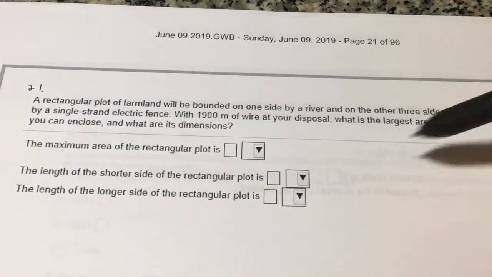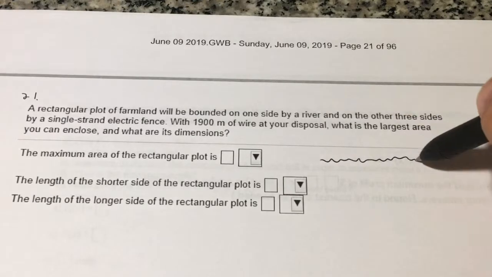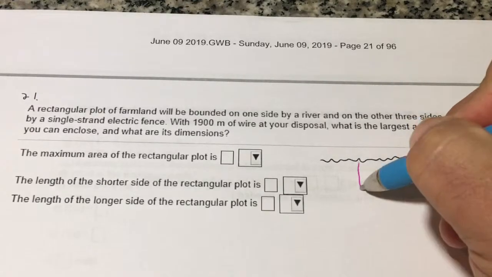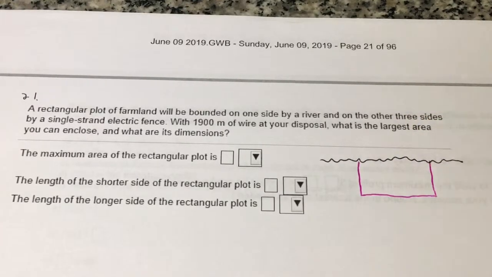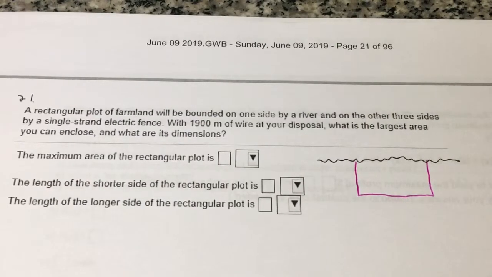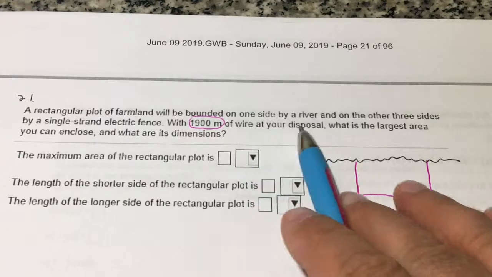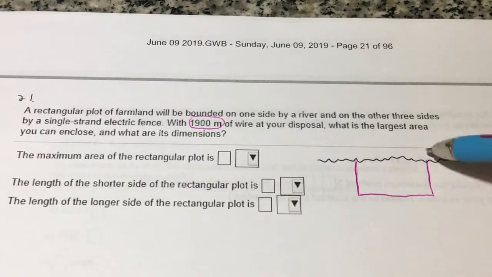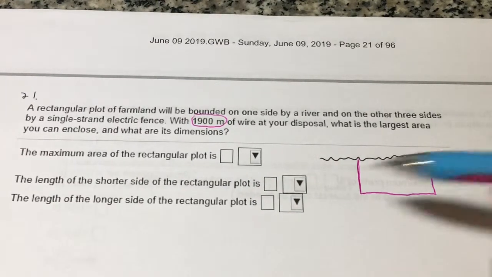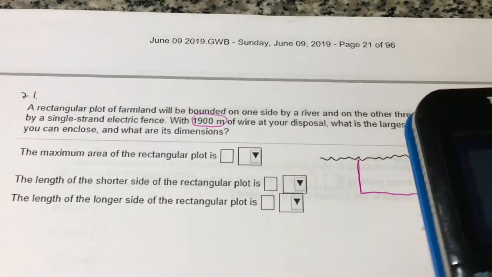So this one is kind of a basic calculus problem. These are called optimization. So you have a river, and then you're going to have a fence bordering the river, a little rectangular pen. And they give us the length of fence. So 1900 meters of fence wire is at my disposal. So this wire is going to be 1,900. I can go through a whole bunch of calculus, but there's a trick to this. What you want to do is take half of 1,900.